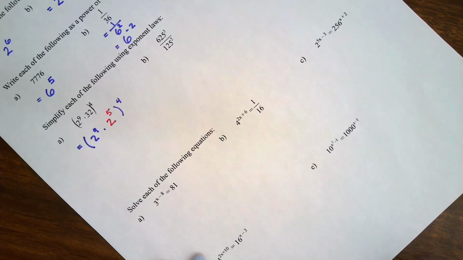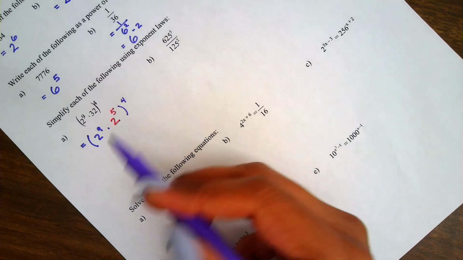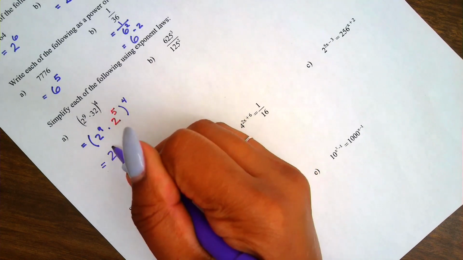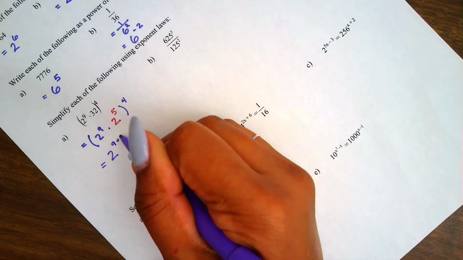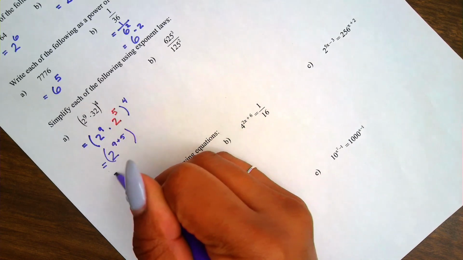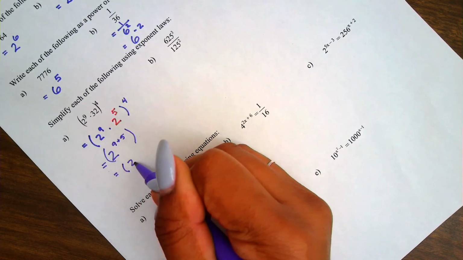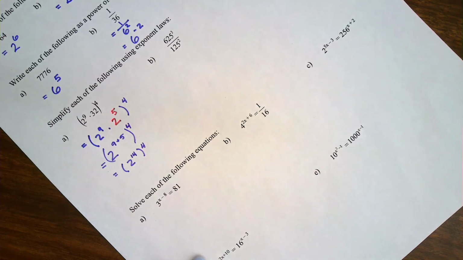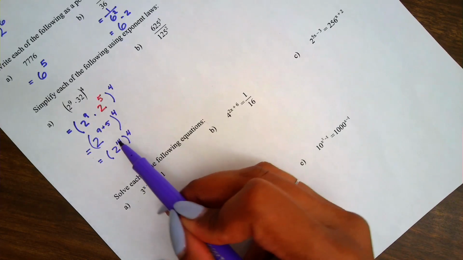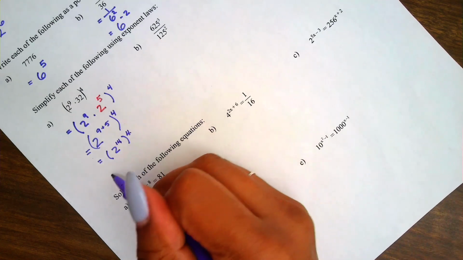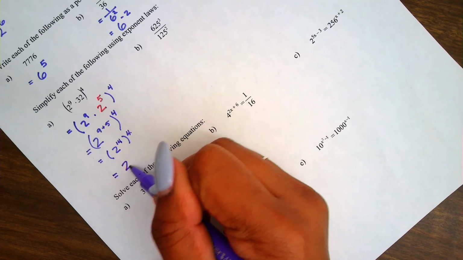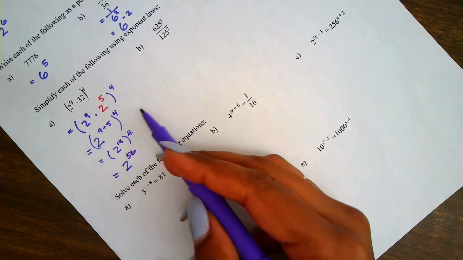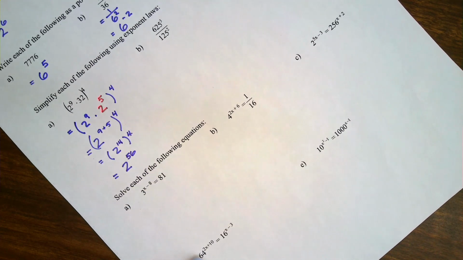Now that they both have a base 2, I can apply exponent laws. When I multiply powers of the same base, I add their exponents. And I have 2 to the power of 14, all to the power of 4. Now this is a power of a power, or a nested exponent, so I multiply the exponents, and I'm going to get 2 to the power of 56, because 14 times 4 will give me 56.